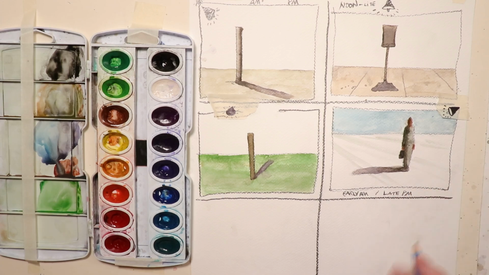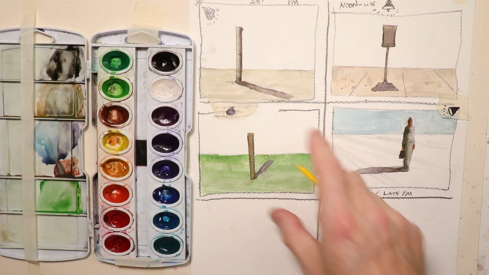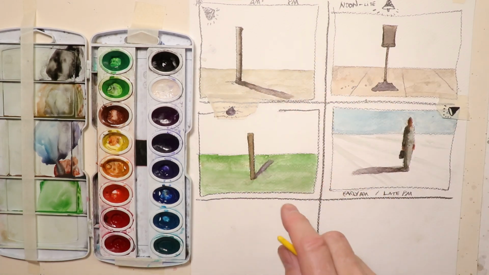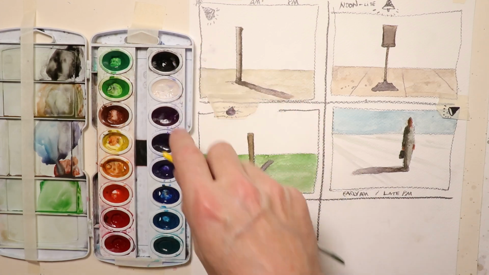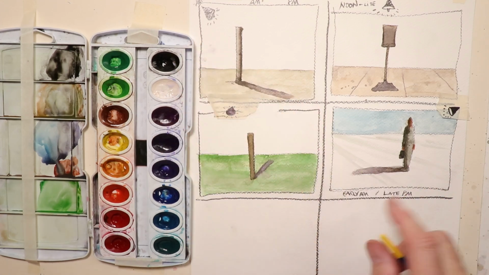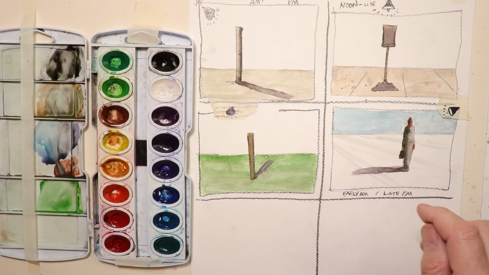Or afternoon, you could say. But this is really the key fundamentals to seeing your light in your paintings, how you're going to set up your painting when you first start, when you're drawing and starting the painting portion of your painting.